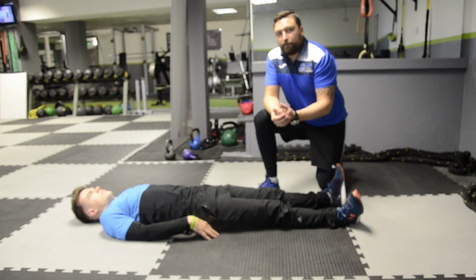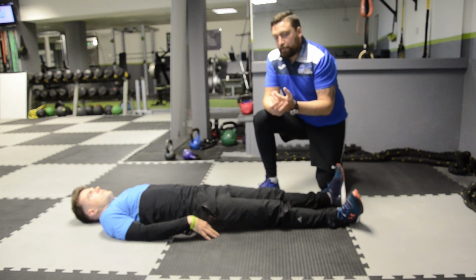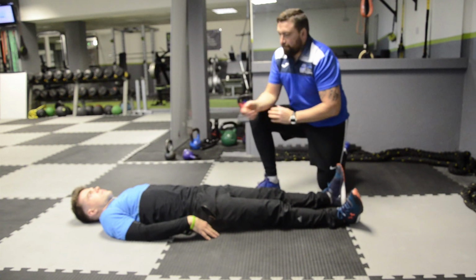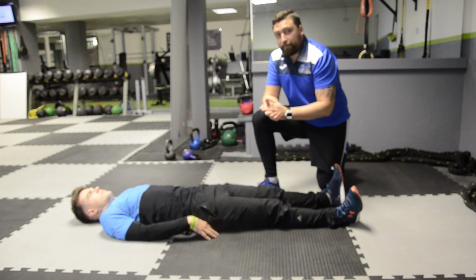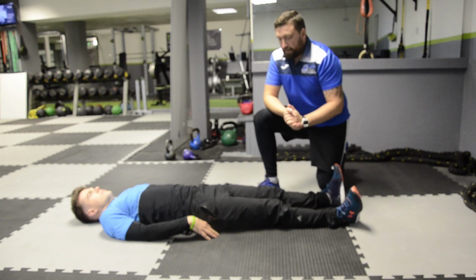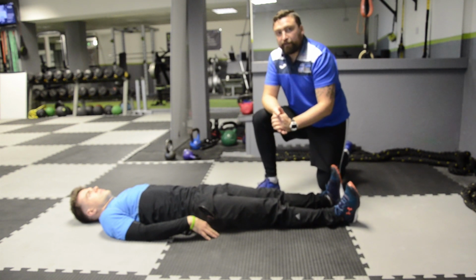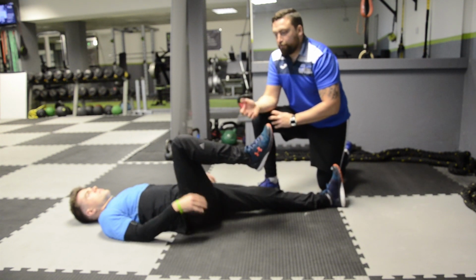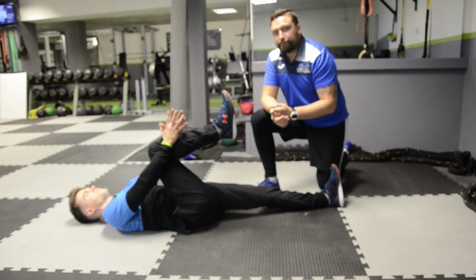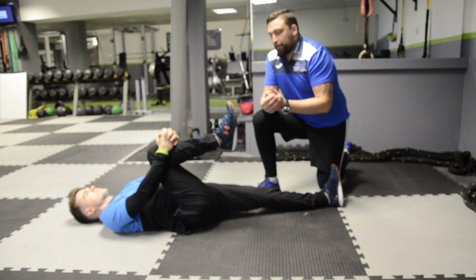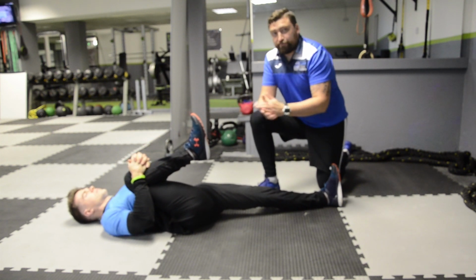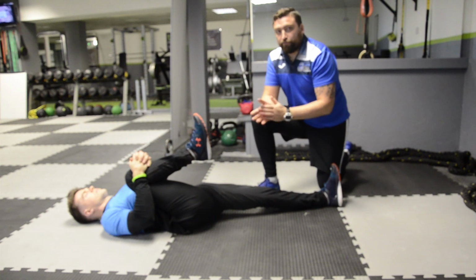Okay, the second step in corrective exercise continuum is static stretching. So now I will demonstrate a couple of simple exercises which you can do. You need to be lying on your back, as my colleague is. One leg will be flat on the ground. The other leg you bring up towards your chest with the help of your arms, trying to bring the knee towards your chest, holding this stretch for 30 to 45 seconds.